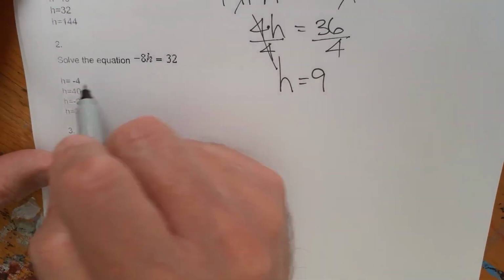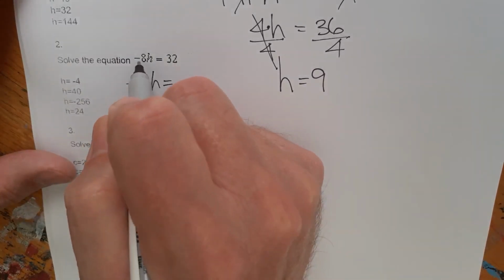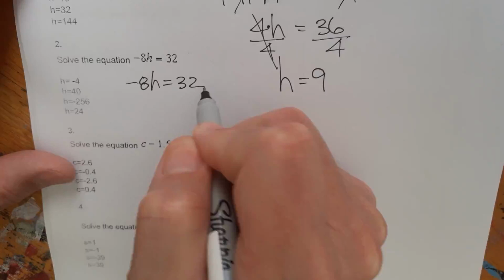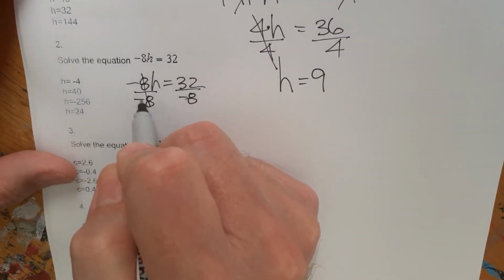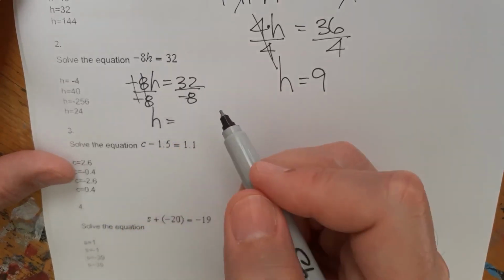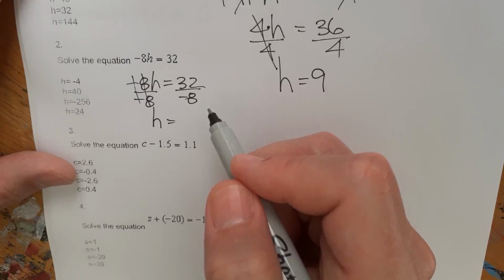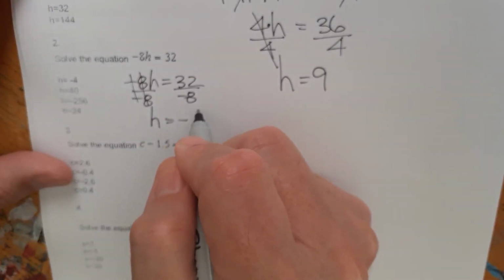Negative 8h equals 32. Solve for h. Divide both sides by negative 8. Negative 8 divided by negative 8 is 1. h equals 32 divided by 8. 4 times 8 is 32, and there's a negative. So we have a negative 4.